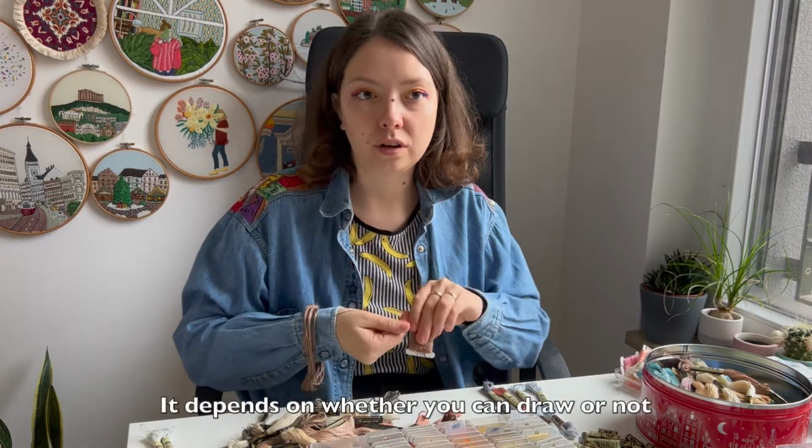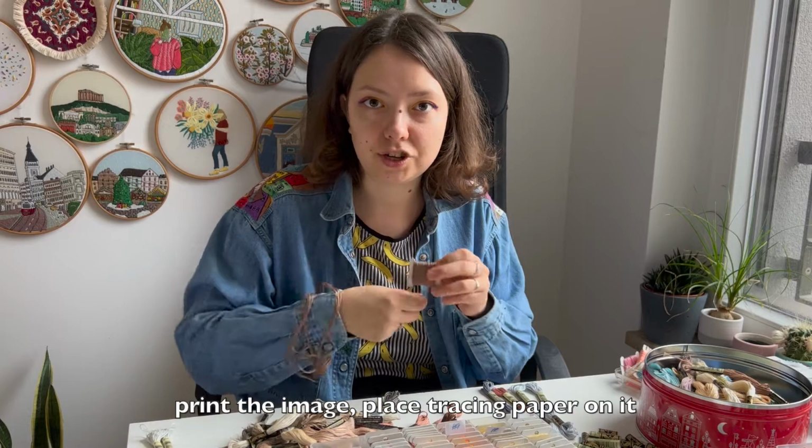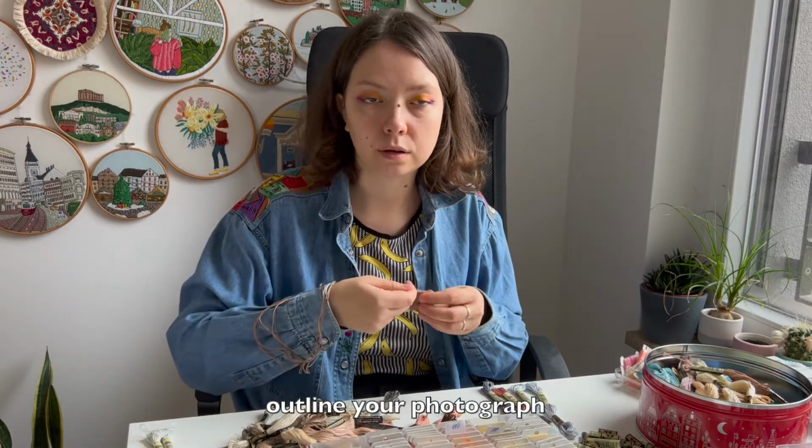It depends on whether you can draw or not. If you can, you draw the photo. If you cannot, you can outline it. Print the image and place tracing paper, outline your photograph.